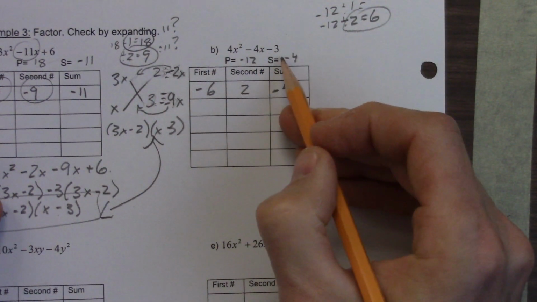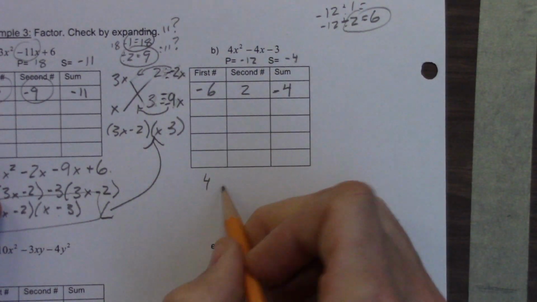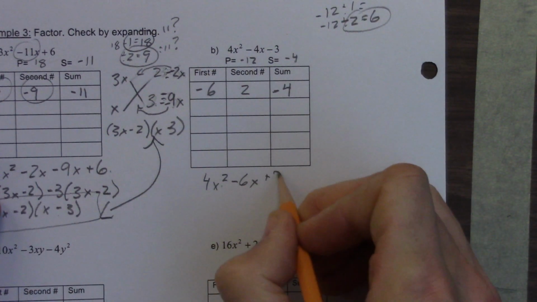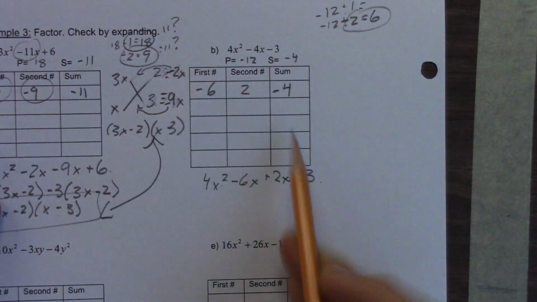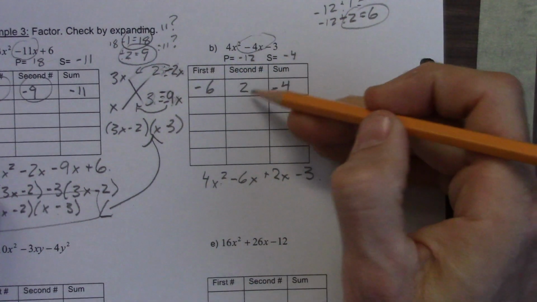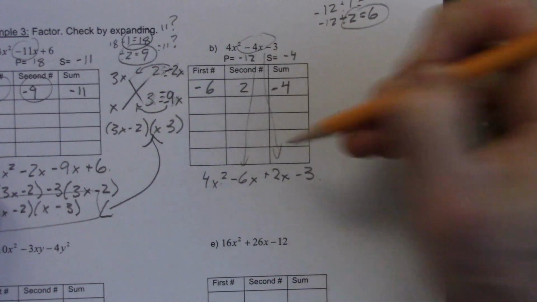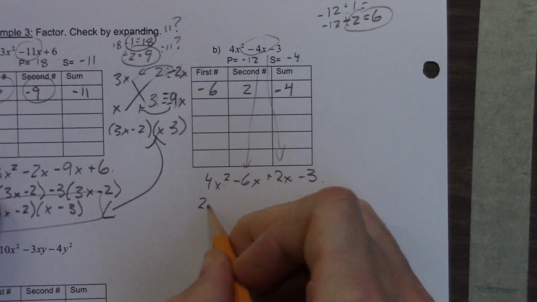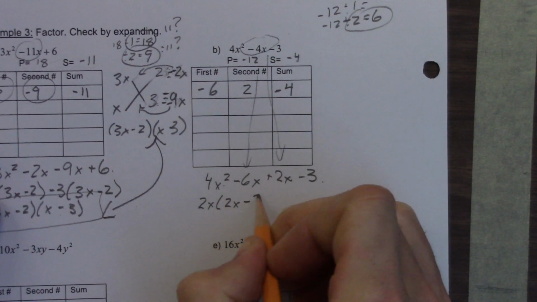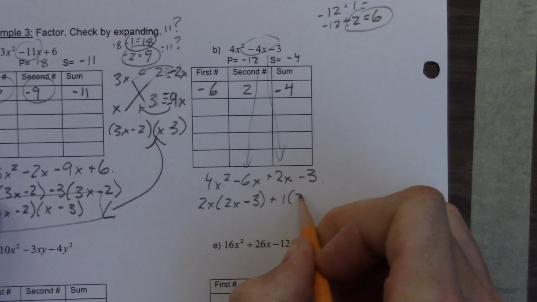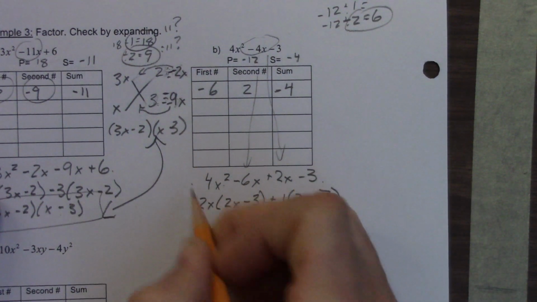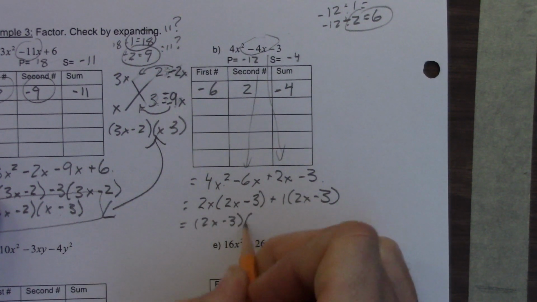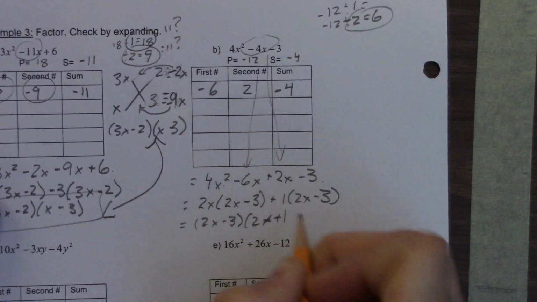I'm going to decompose this. So I decompose the negative 4x into negative 6x and positive 2x. Right? I'm taking this and I'm decomposing it into the 6 and the 2. Now I'm going to factor out what's common. In this case it's 2x, and I'm left with 2x minus 3 plus 1, 2x minus 3. We know we've done something right when these two line up, 2x minus 3 and 2x plus 1.